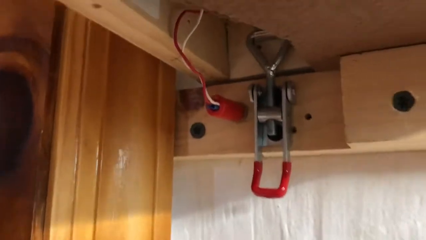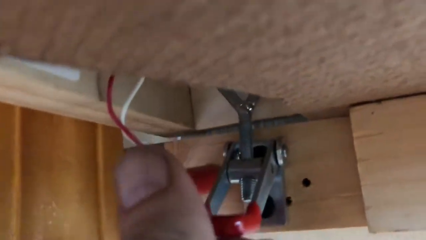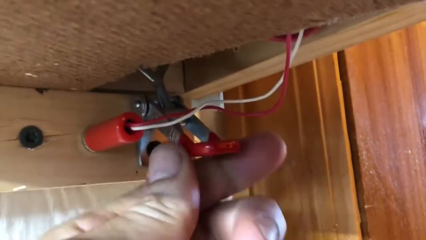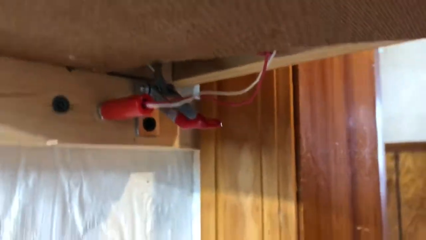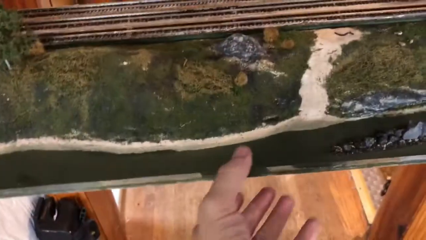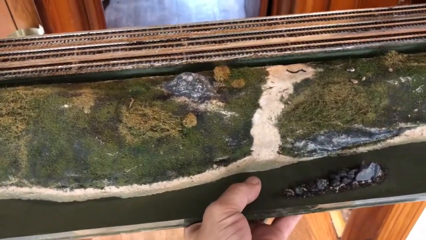And then what I'm going to do is release this so I can show you how the scenery works. Once I release that, it releases the pressure of the bridge. And if you see, there's a panel down here that goes under the bridge. The reason I did that is so that I can take this whole scenery out. So I could just slip it out like this.